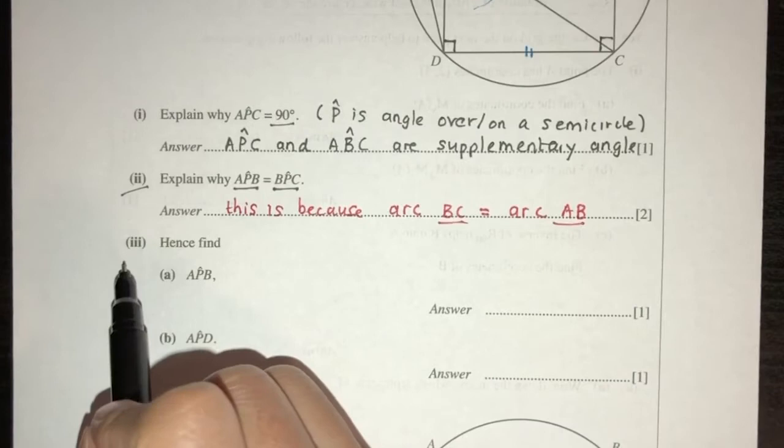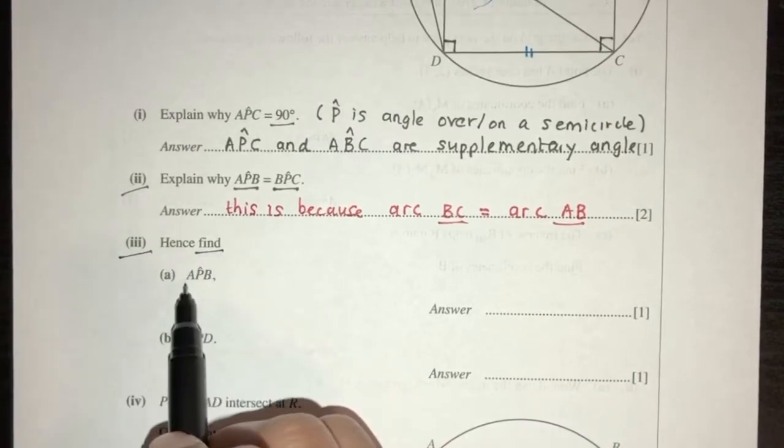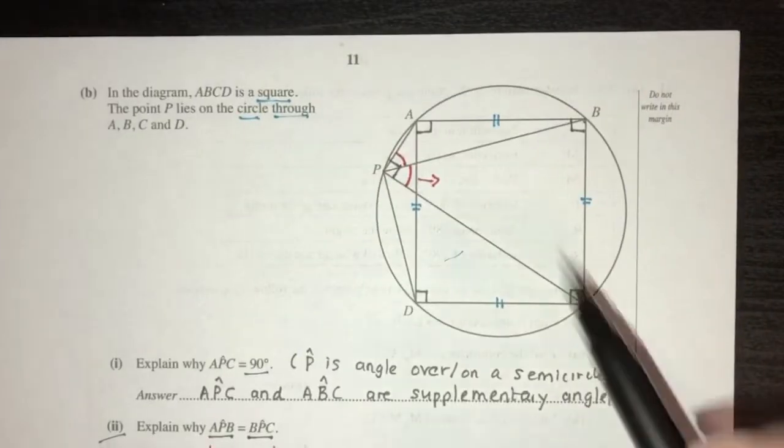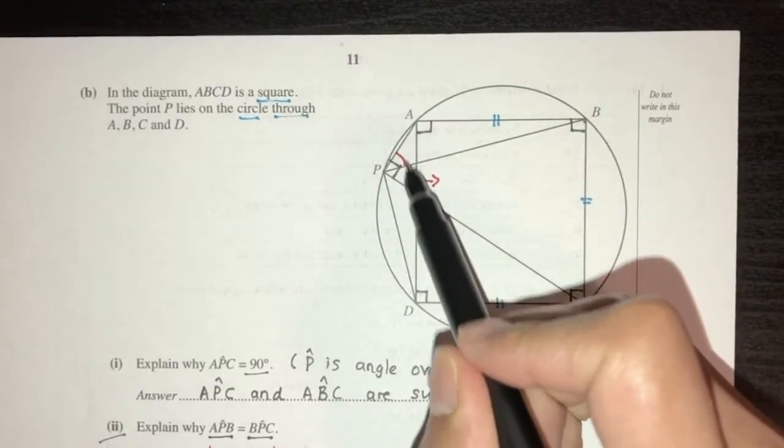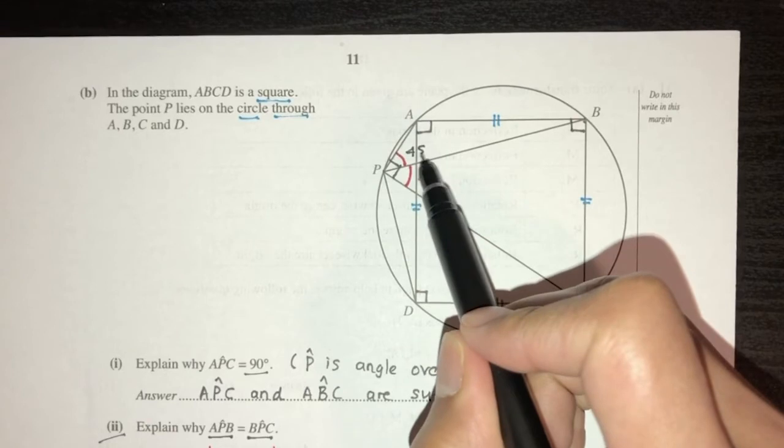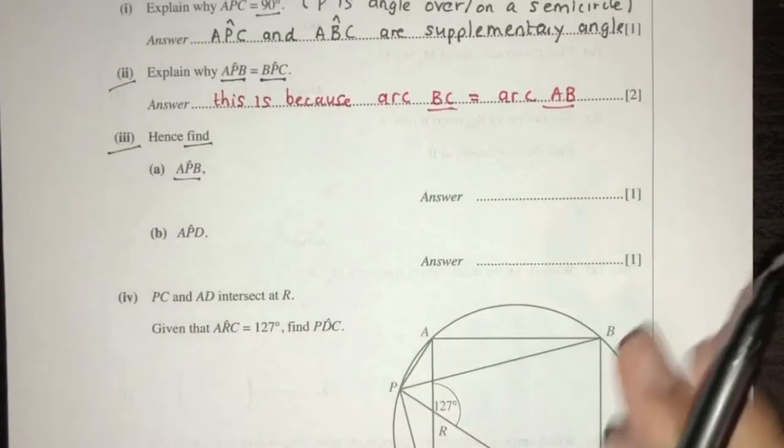Now for part 3, hence find the value of APB. So, APB, since this is 90 and these two are the same, this has to be 45, right? So this is 45.